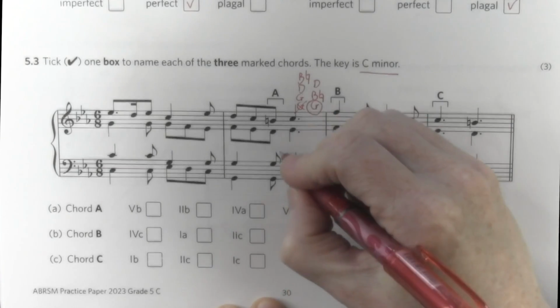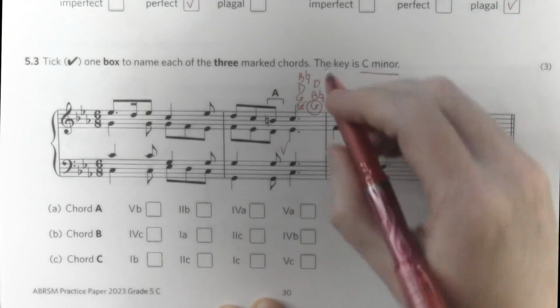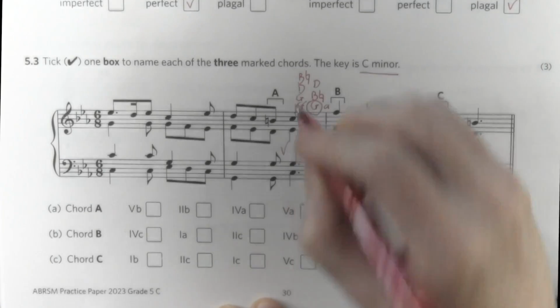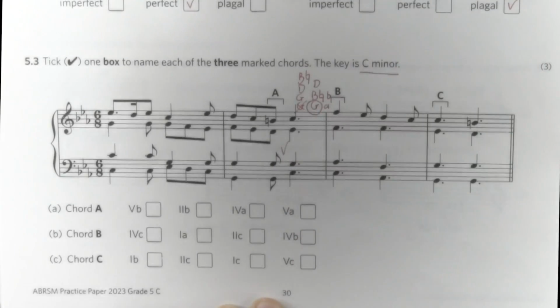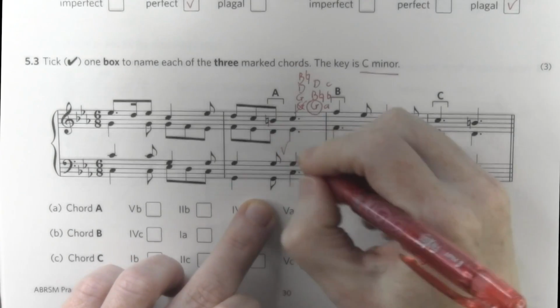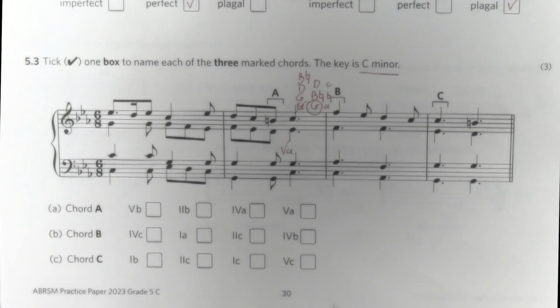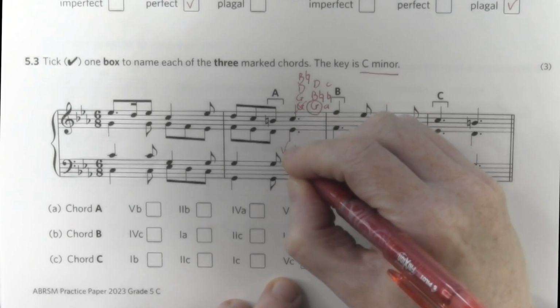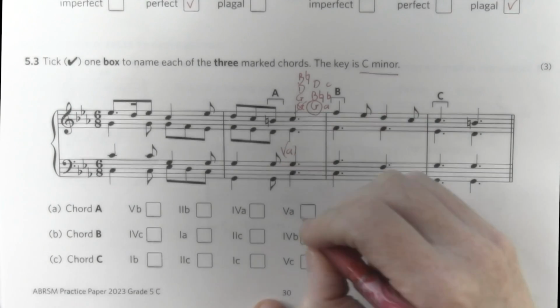Now, at the bottom, do we have G? Do we have B? Or do we have D? At the bottom we have G, so it's 5A. 5A could be also called 5A.